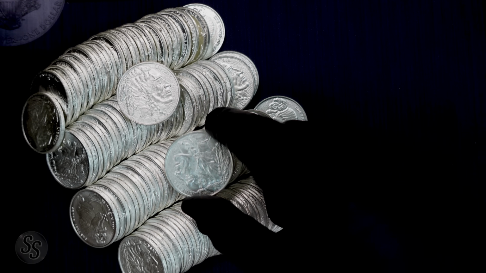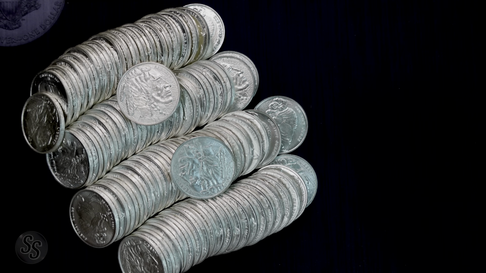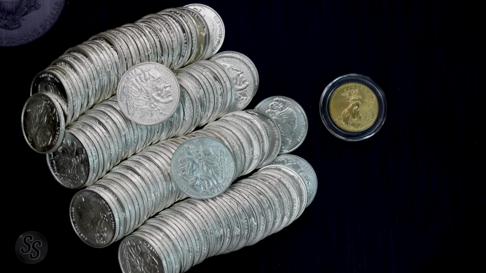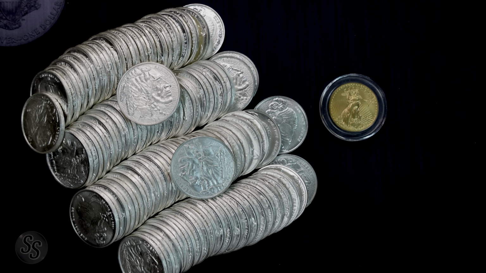This is 82 ounces of silver. And right here, we have 1 ounce of gold. These two piles of silver and gold represent the current gold to silver ratio. If you're wondering why that number is significant and what it means for stacking gold and silver, stick with us, because we're going to talk about that today on Silver Seeker.